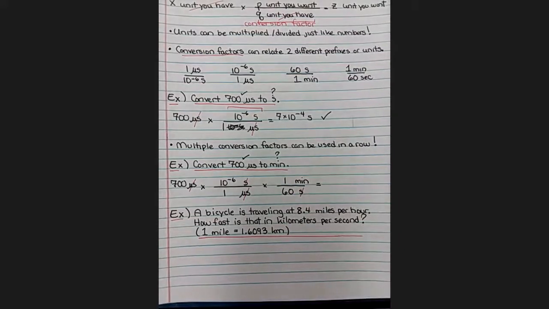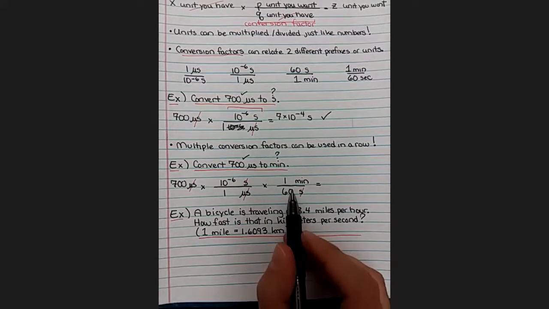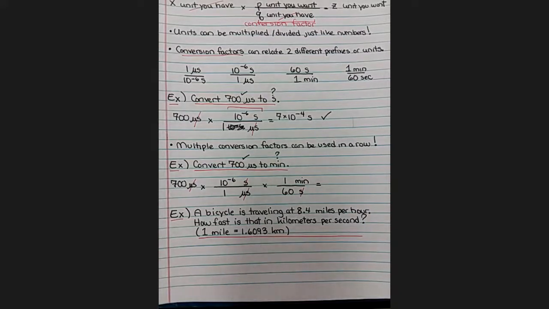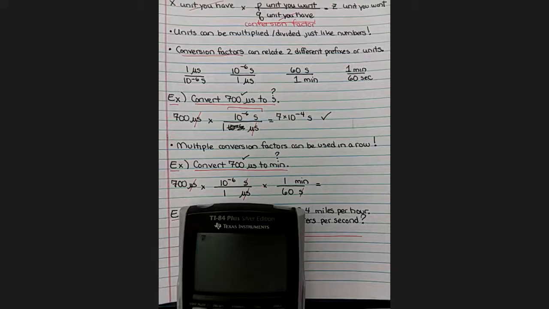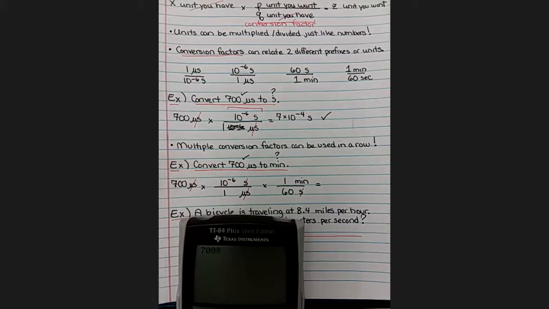Okay, so when we multiply through on this one, we're going to multiply the numbers first, and then we'll multiply the units second. So we're going to do 700 times 10 to the negative 6 and divided by 60.